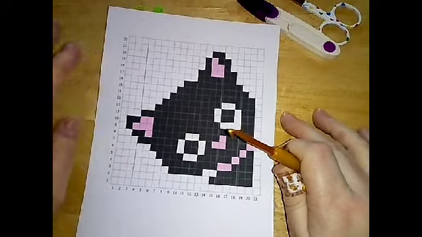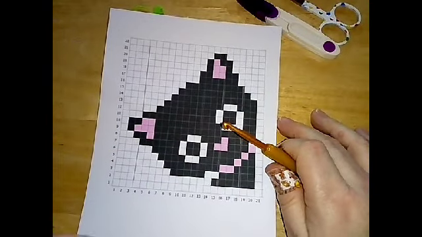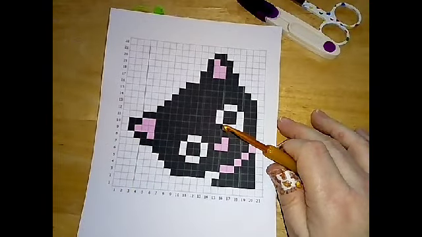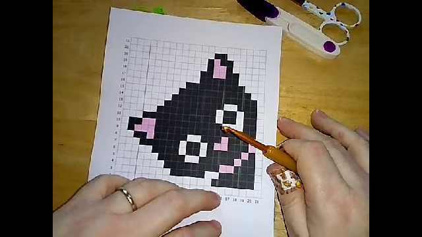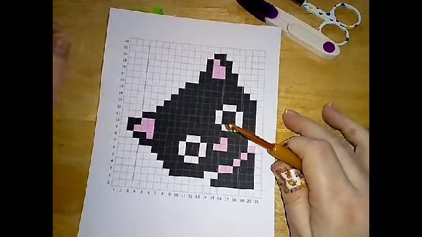So I'm doing cross stitch today, and then the next pattern will be in a couple of nights' time, and I will be talking to you about how to do corner to corner.